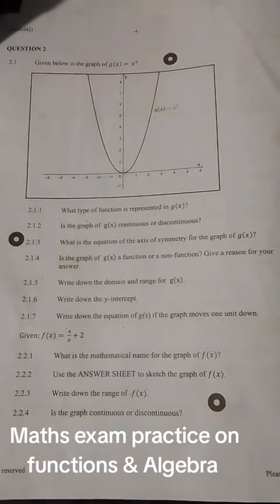I'll be doing question 2 there. It's kind of blurry there. I'll be doing question 2 and explaining how you can do this question. Alright.